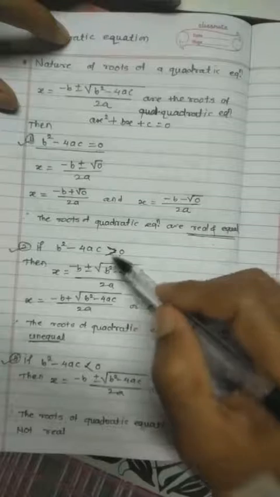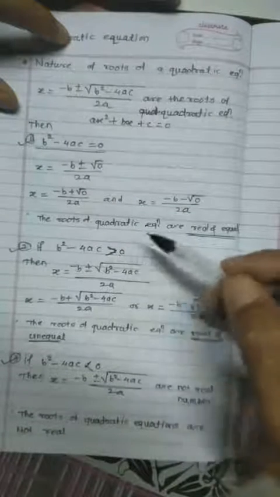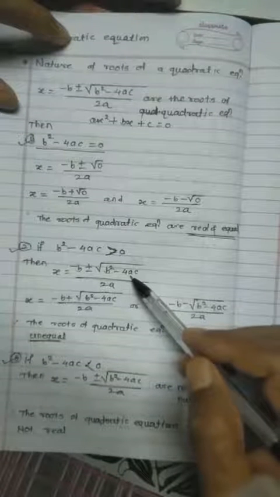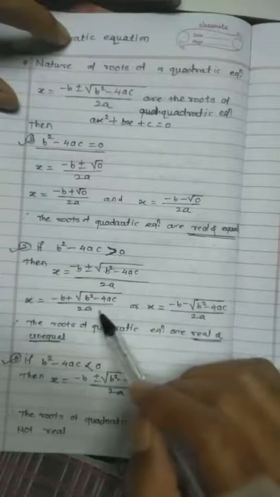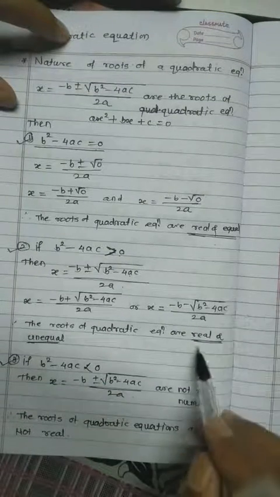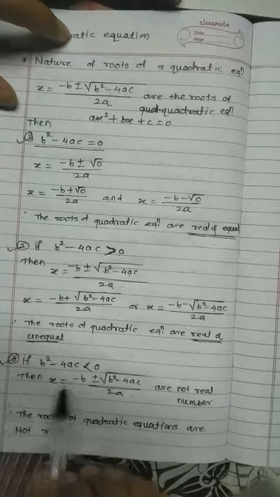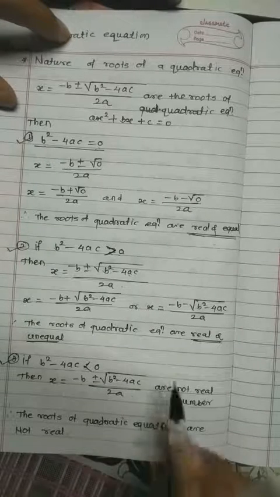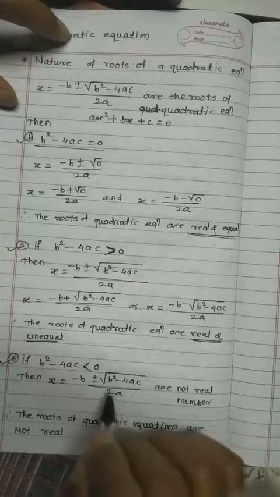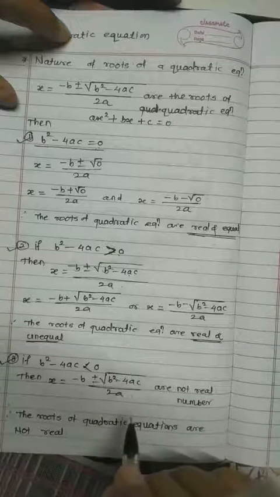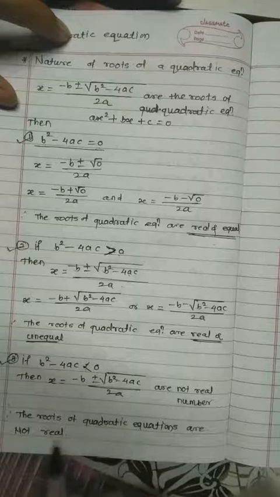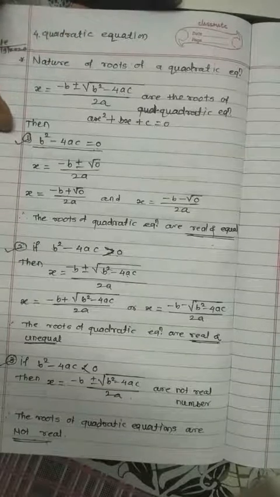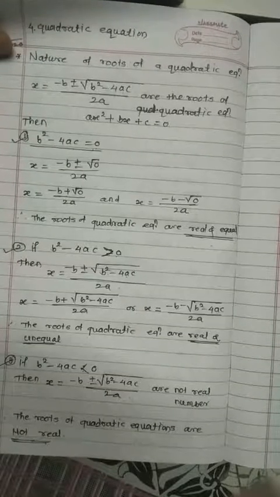Then if b square minus 4ac is greater than 0, the root of b square minus 4ac is more than 0, and therefore two values are created and they are real and unequal. Then if b square minus 4ac is less than 0, the value is negative, and therefore these are not real numbers, and hence the roots of the quadratic equation are not real. Hence the nature of roots of quadratic equations is completed.